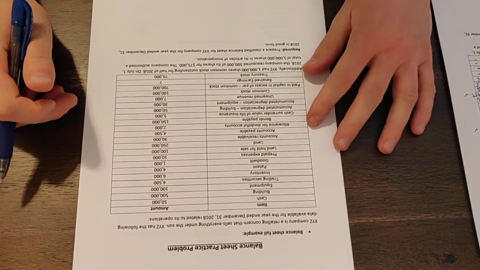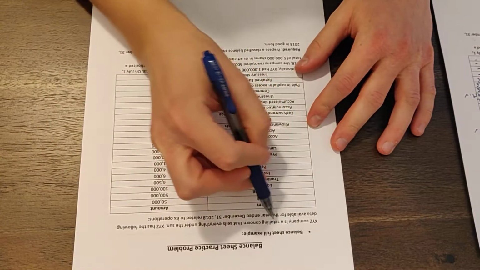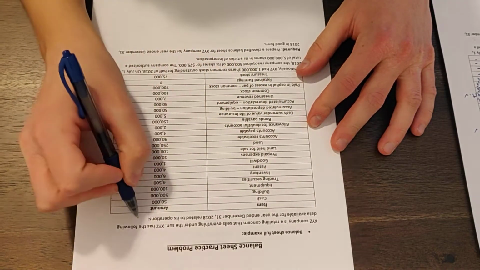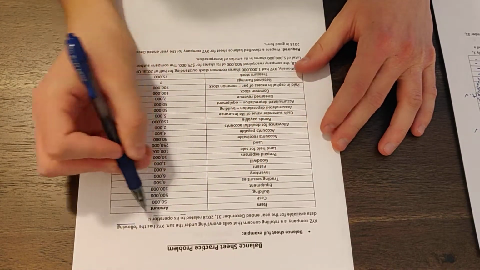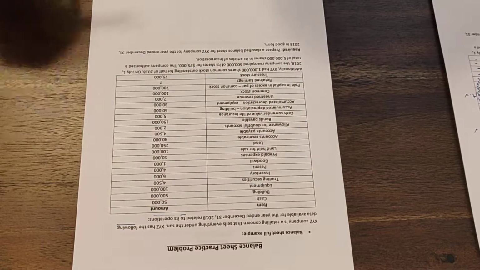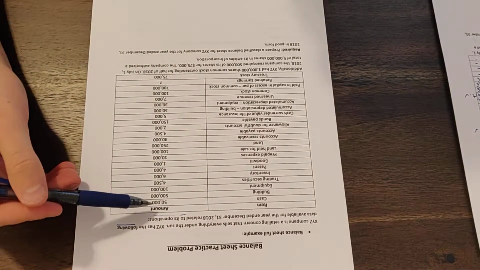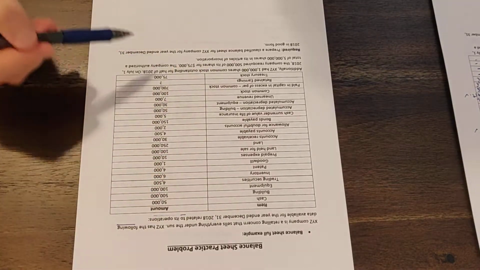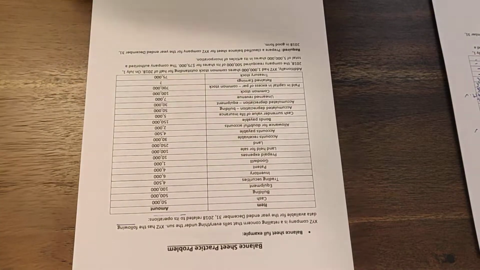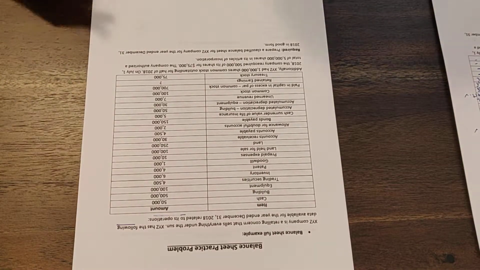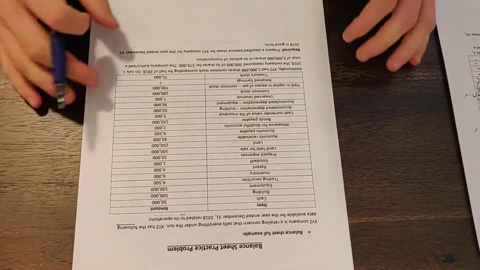So the first thing is that XYZ company is a retailing concern that sells everything under the sun. XYZ has the following data available for the year end December 31 related to its operations. And then we're just given a bunch of information, right? We're given a bunch of items and a bunch of amounts, okay? And so our job is to take all of these items and amounts and basically just make a balance sheet, okay? We're gonna see in a minute, that's what we're gonna do, okay?